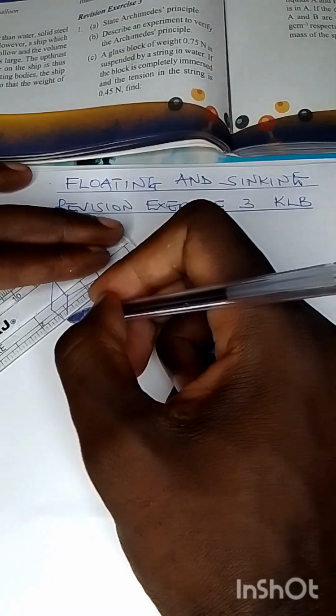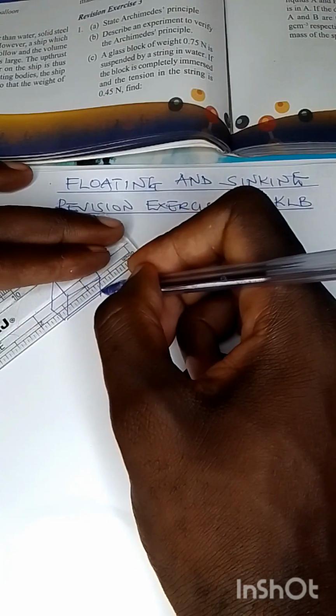I'm just going to sketch the diagram such, and this block is inside liquid.